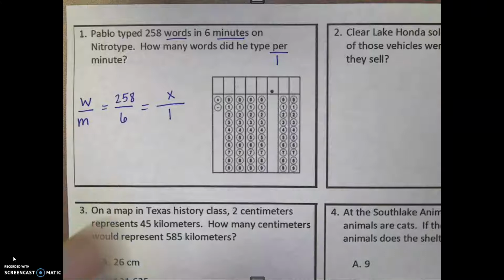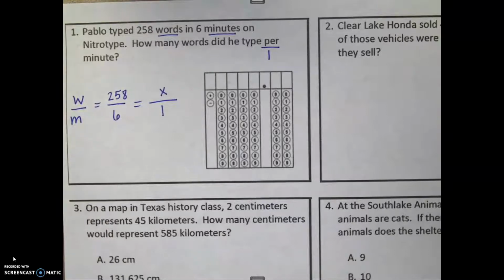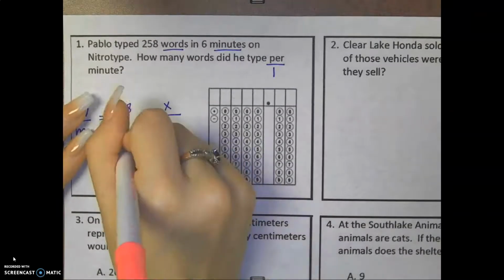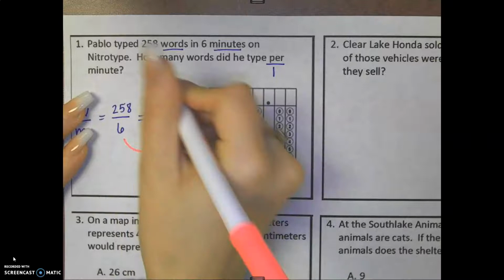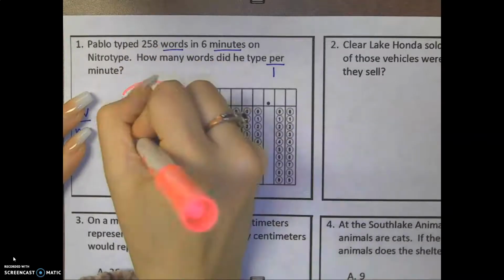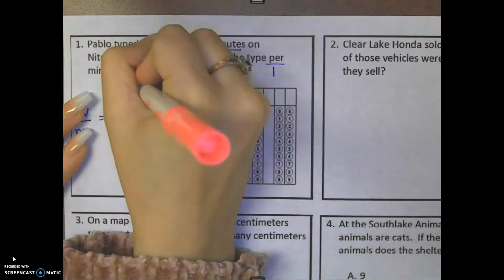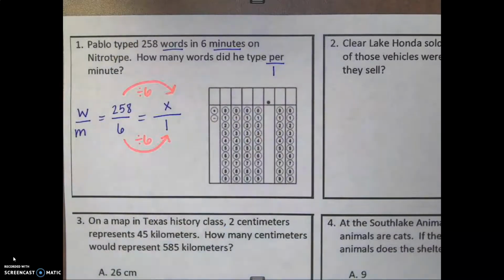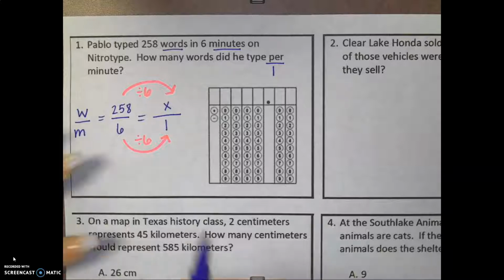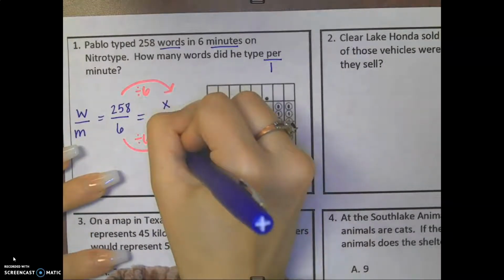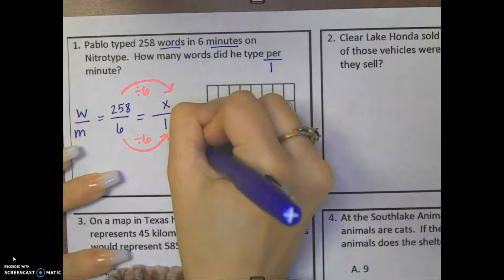So then you can see if there's a relationship. If there's none, you can simplify. Or you can just use bat and ball. If you like using bat and ball and you're good at using bat and ball, then stick to that method. I can see that 6 divided by 6 will give me 1. So I'm going to do 258 divided by 6.